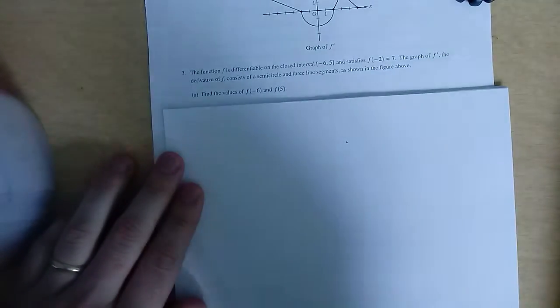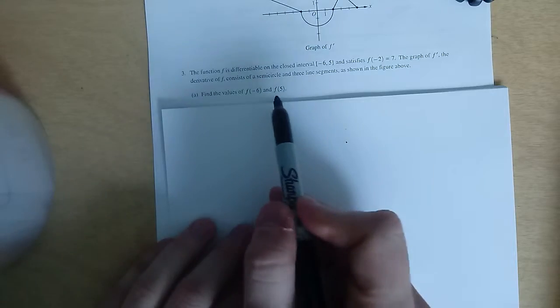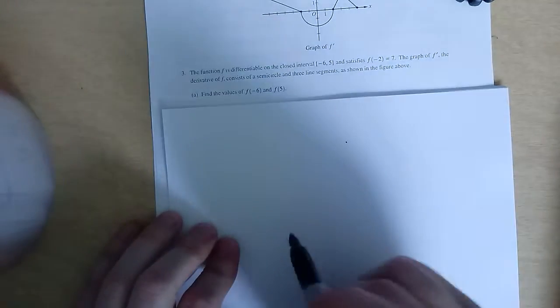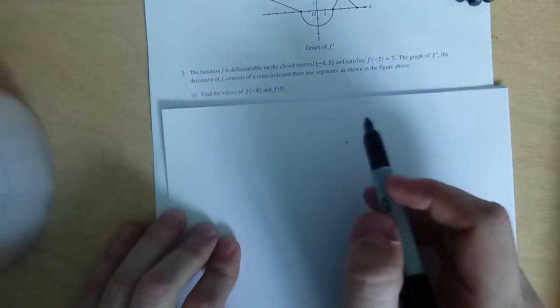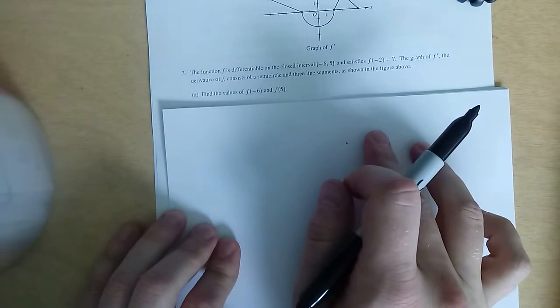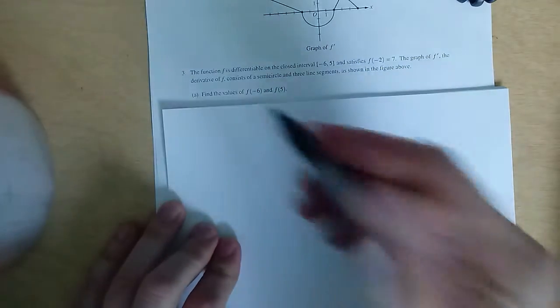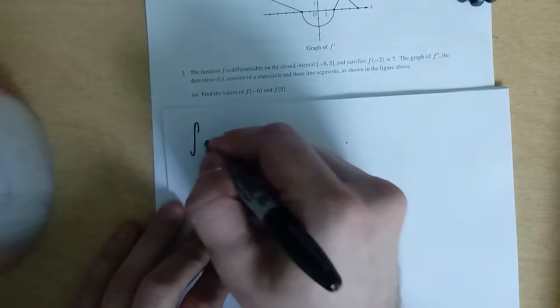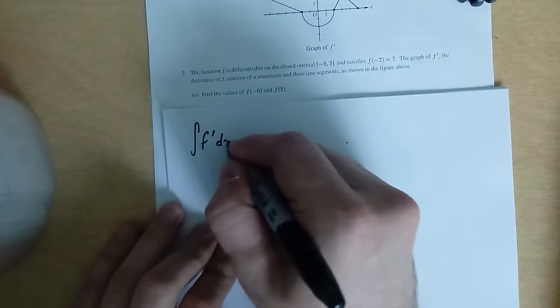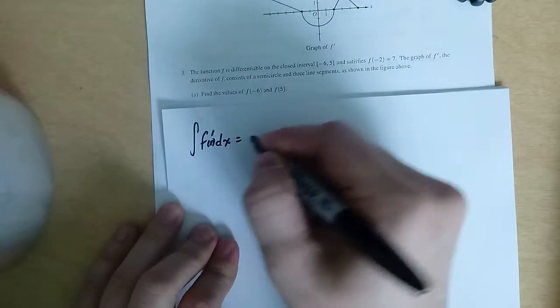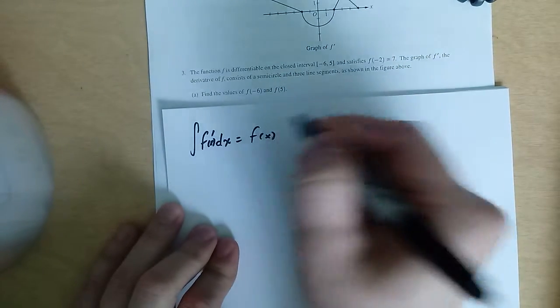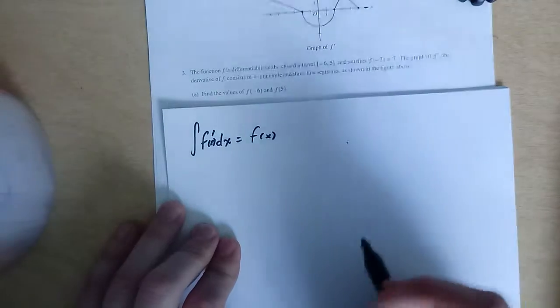So the first thing it wants us to do is find the values of f of -6 and f of 5. So the first thing that we can say is that the integral of f prime is going to be equal to our original function, more or less.